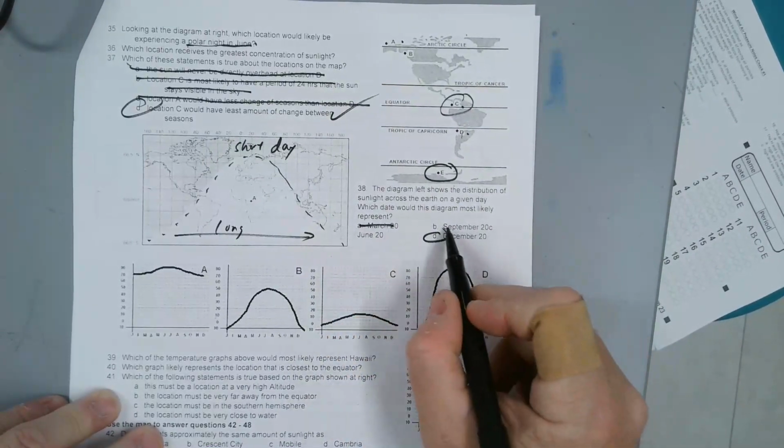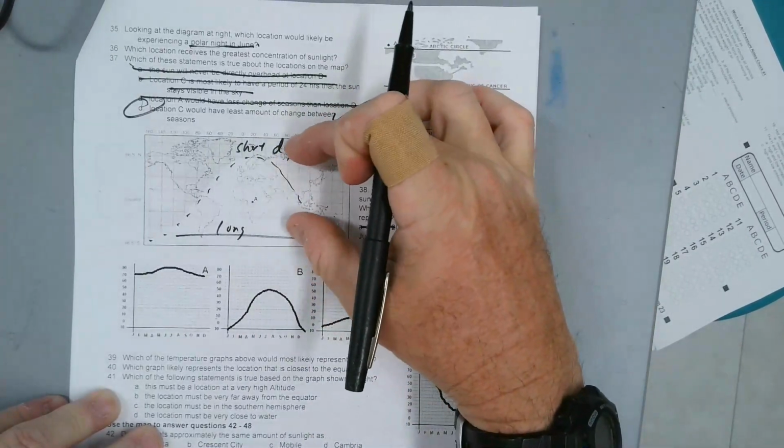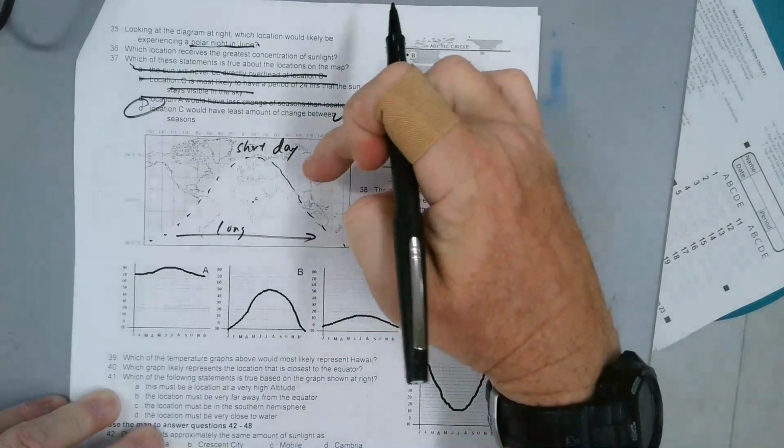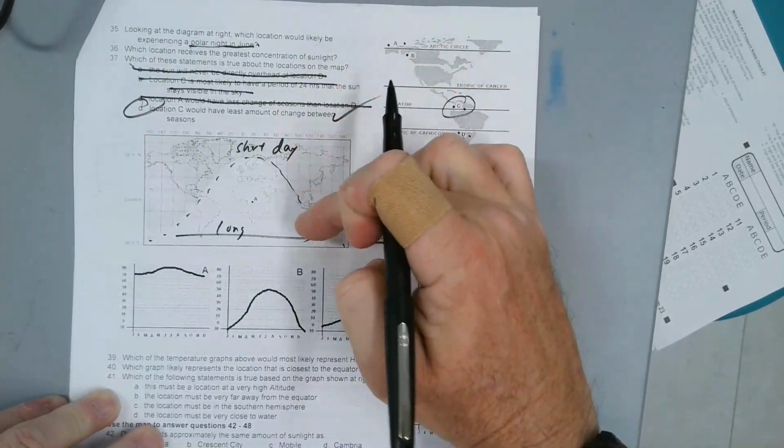On March 20th or September 20th, we would see the day and night be the same because those would be equinox dates. On June 20th, we'd see a lot more light in the northern hemisphere, less in the southern.